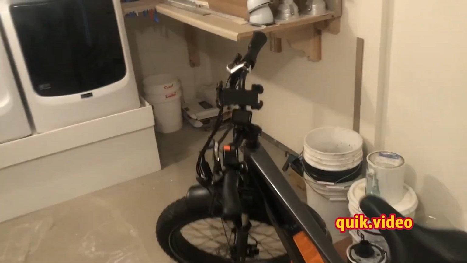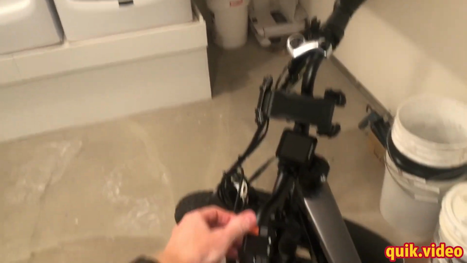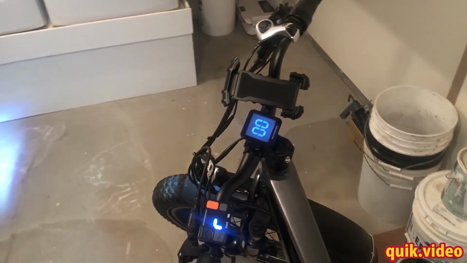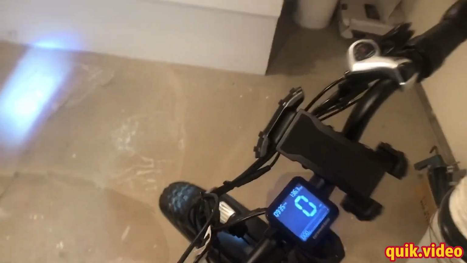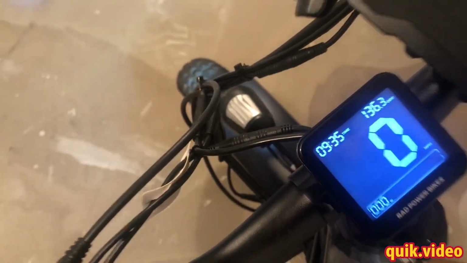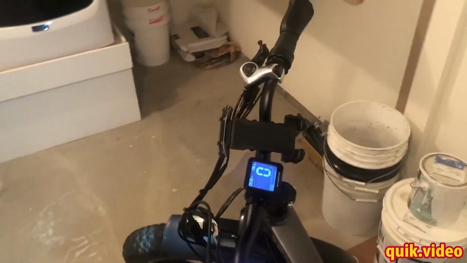So to change the clock, all you need to do is first turn the bike on by hitting the giant orange power button. You can see here the bike is now turned on. I show 9:35. I'm going to set this to 8:30 or around 8:30.